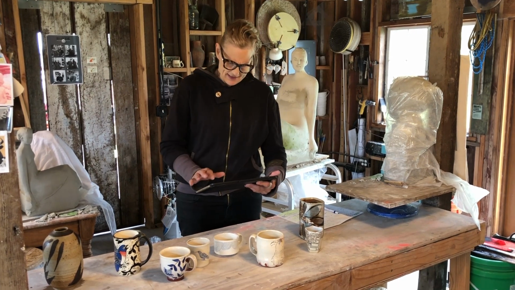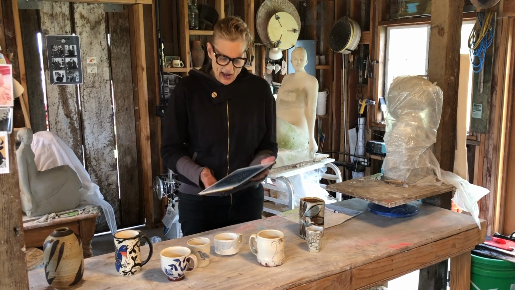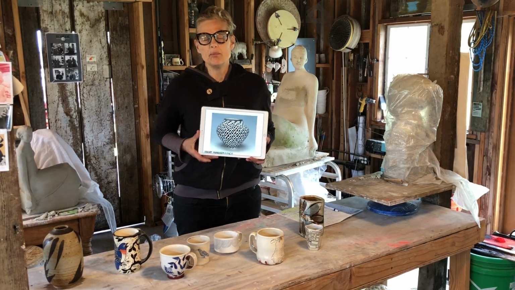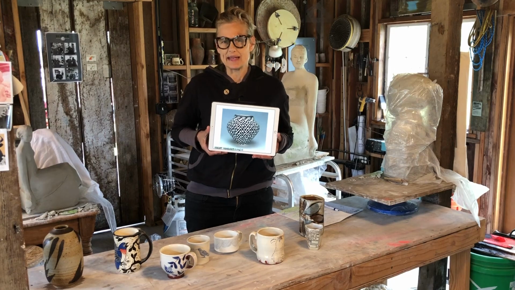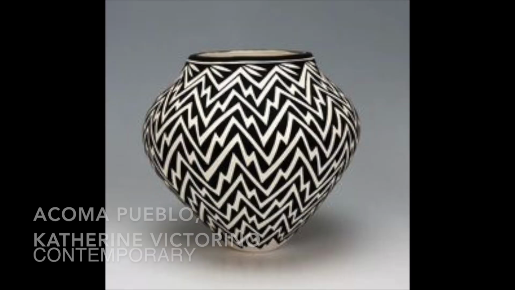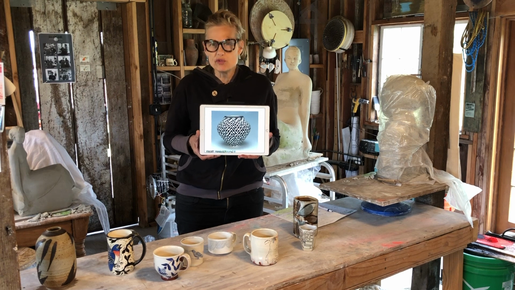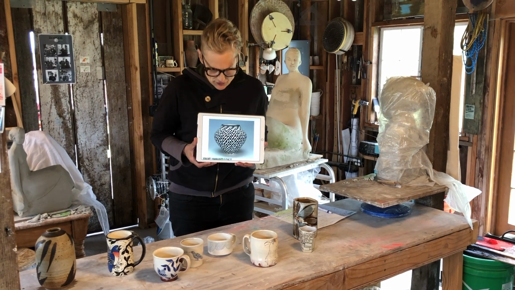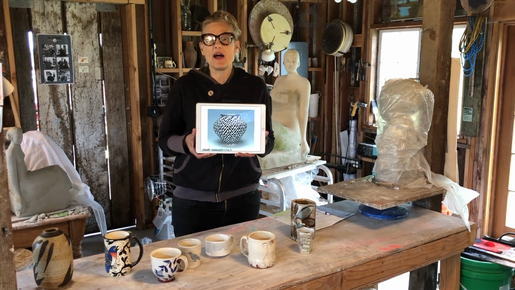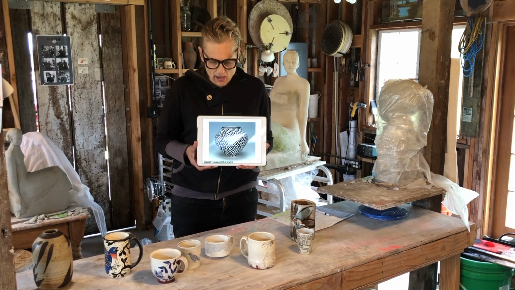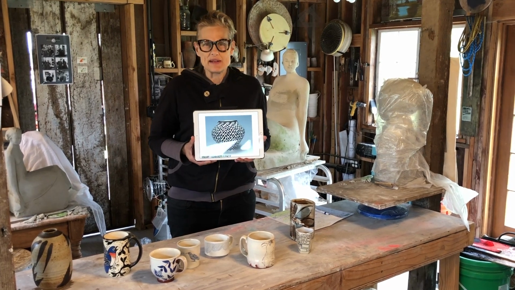I'm going to bring up the idea of line, and how line is such an important decorative element in pottery. This piece is an Acoma pot. It's from New Mexico. It's a contemporary piece. And this piece shows these wonderful contrasts between black and white in this dynamic line. It's a diagonal line. A diagonal line implies movement. It implies energy. And you can see this all over pattern on this pot. Leads your eye all around the pot and gives a great deal of excitement and energy.